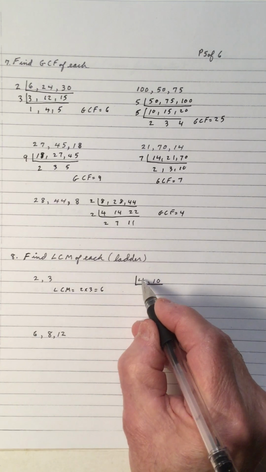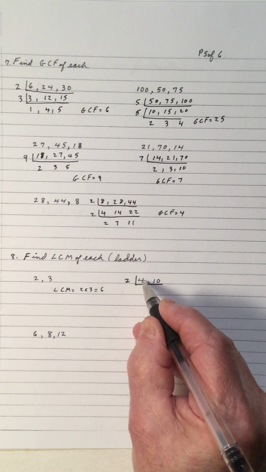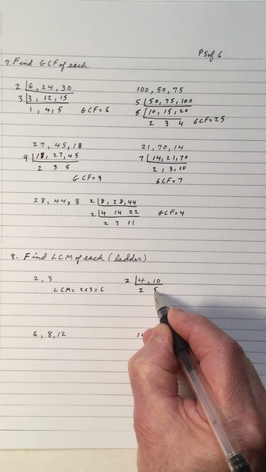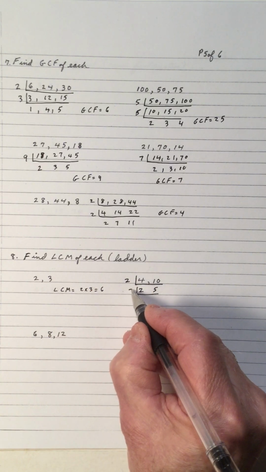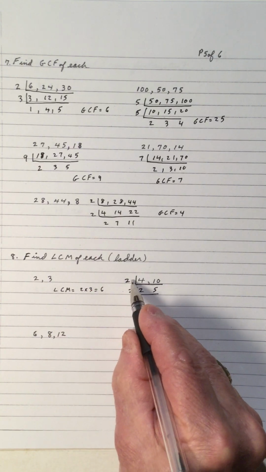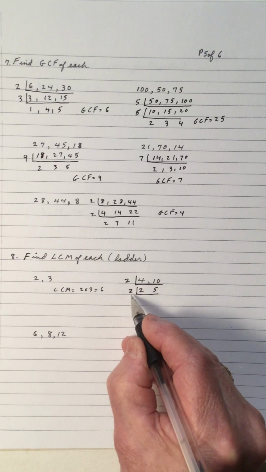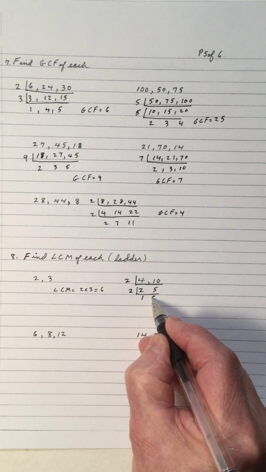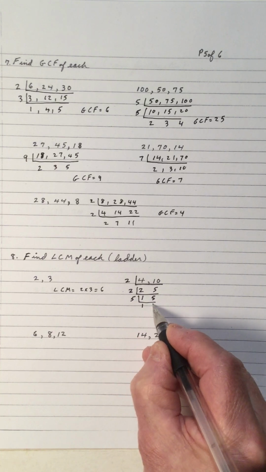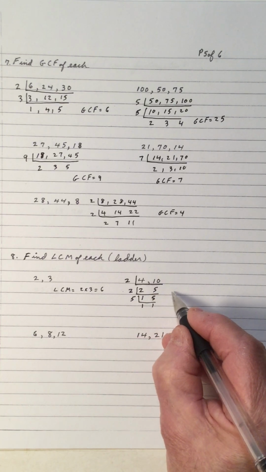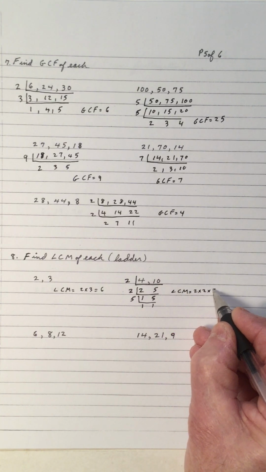If there is something common, like here we have a 2, let's use the ladder method. One way: 2 is a GCF, the greatest common factor, so we divide and get 2 and 5. If you're doing the LCM, you keep going. If you're doing the GCF, you stop, because 2 is the only number that divides into these. Divide by 2, you get a 1, and it won't go into 5. Now, what's left over? We got a 5.